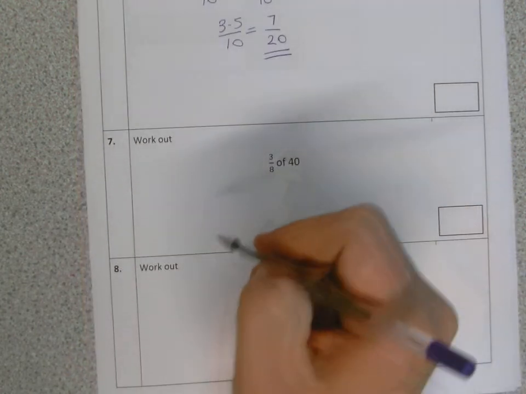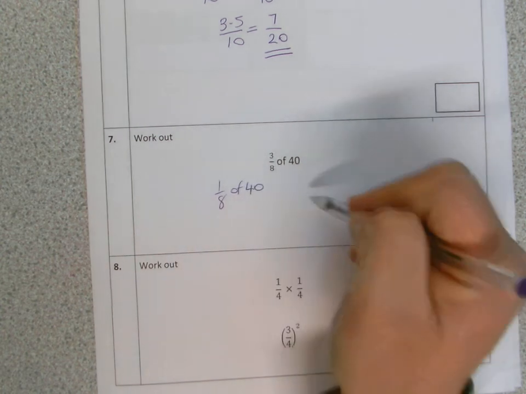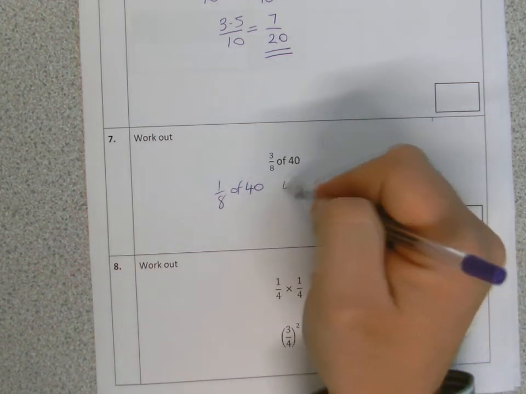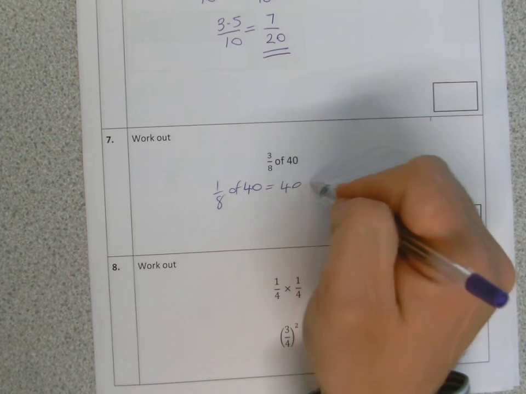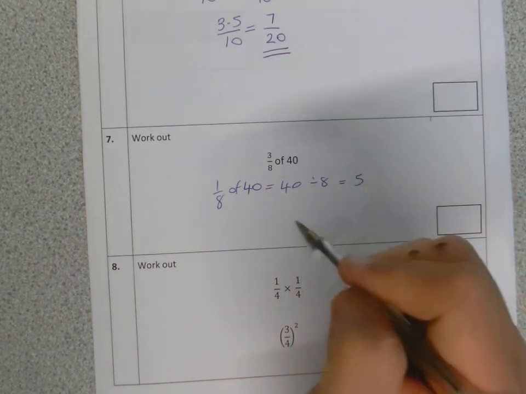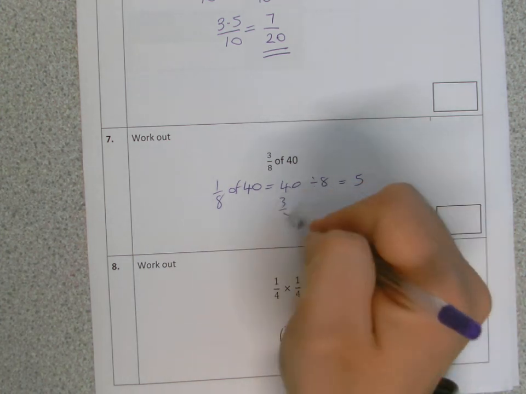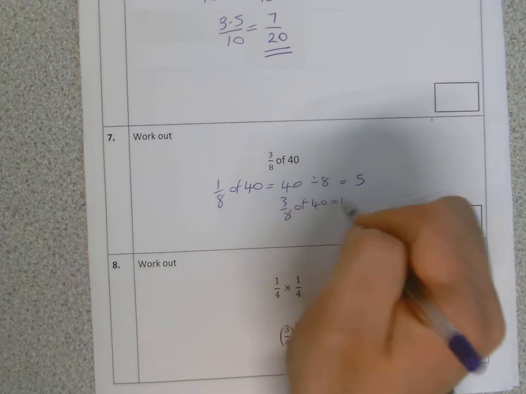Question 7, 3/8 of 40. Well, what I would do is work out 1/8 of 40 to start with. And that just means 40 divided by 8. That's what 1/8 means. And 8 goes into 40 5 times. 3/8 then, well, 1/8 is 5, so 3/8 of 40 will be 15.